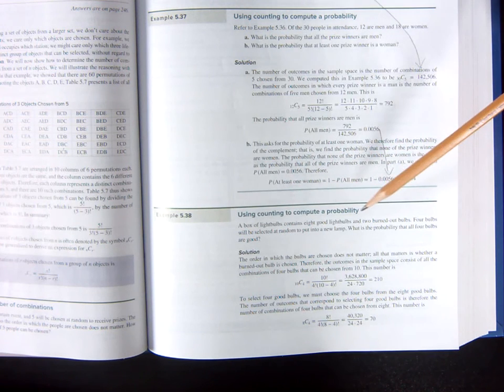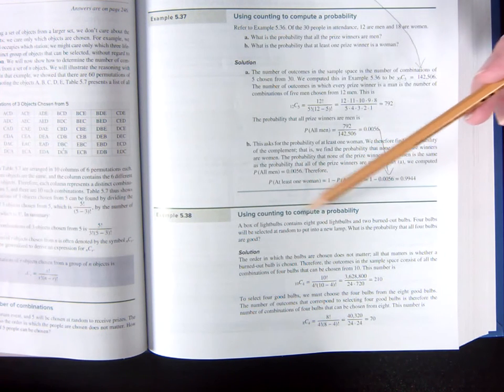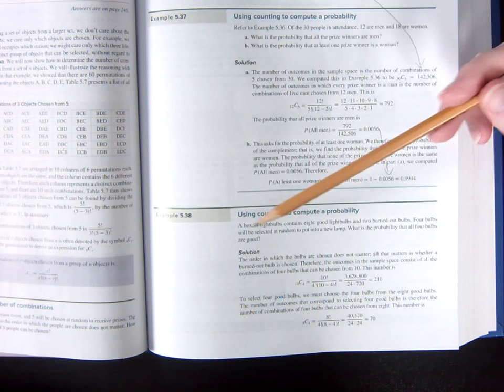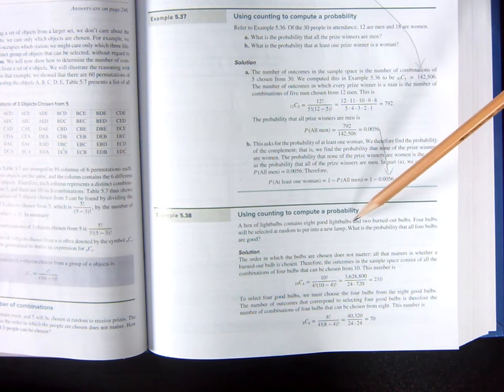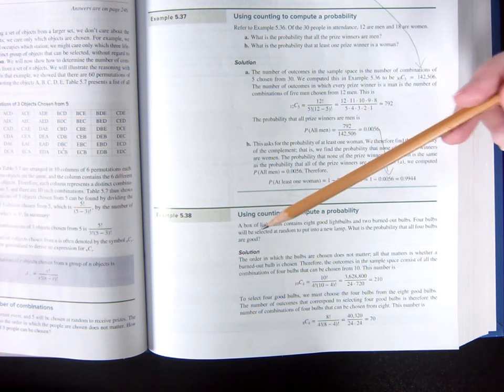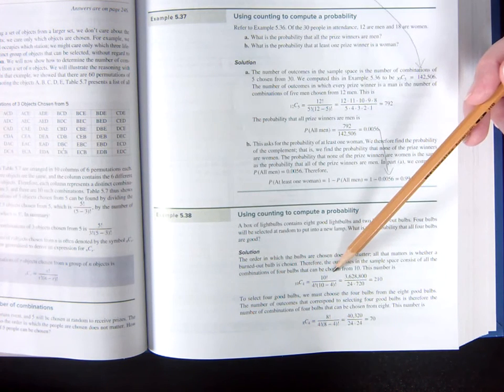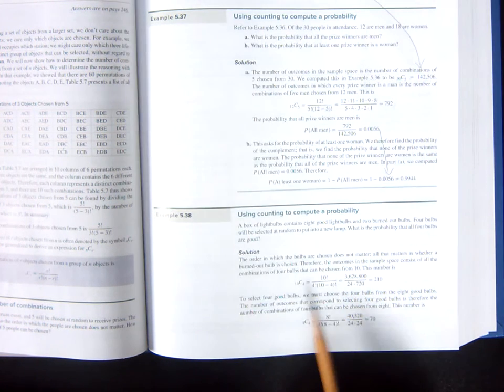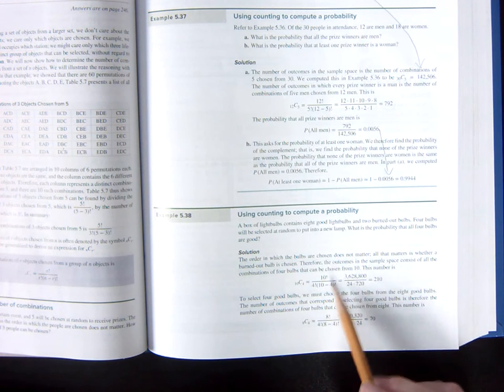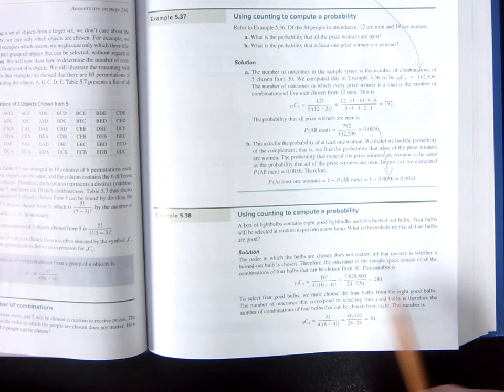We have a box of light bulbs containing 8 good light bulbs and 2 burnt out. 4 bulbs will be selected at random to put in a new lamp. What is the probability that all 4 bulbs are good? So we have 10 total. We have 8 that are good and 2 that are bad. We are choosing 4. We don't care what order the 4 are in. So we have 10 factorial over 4 factorial, 10 minus 4 factorial. Here we go ahead and reduce like we did before, and we have 210.